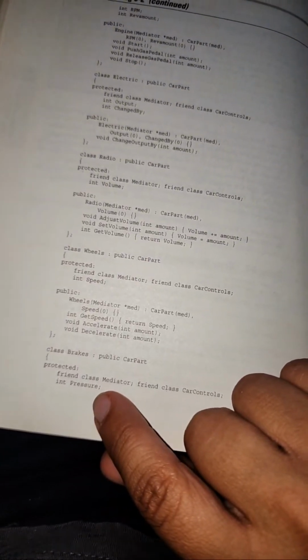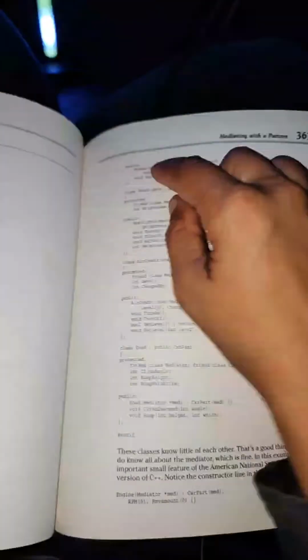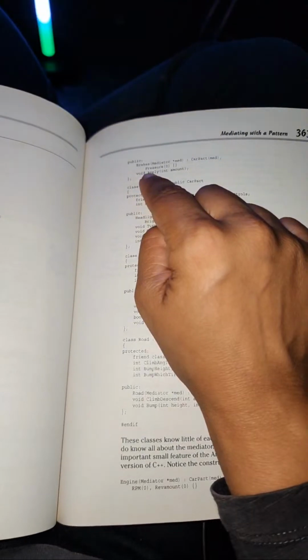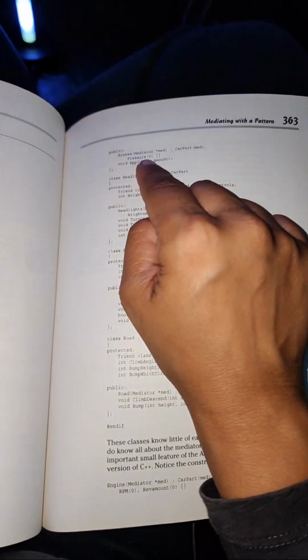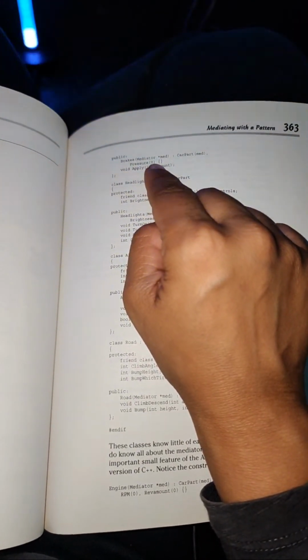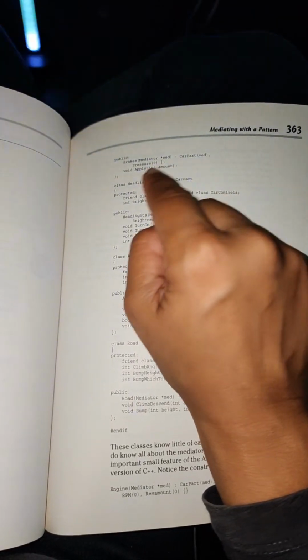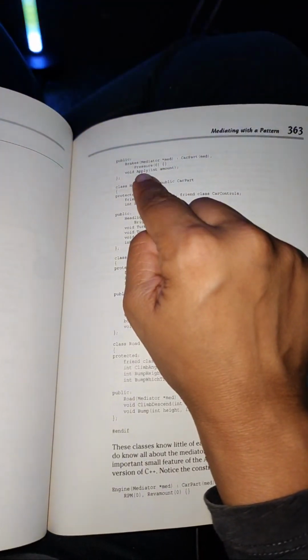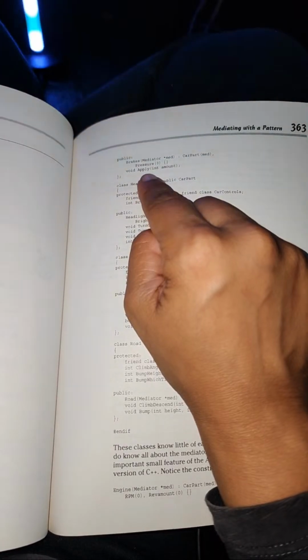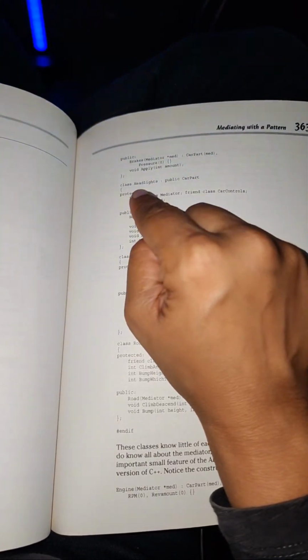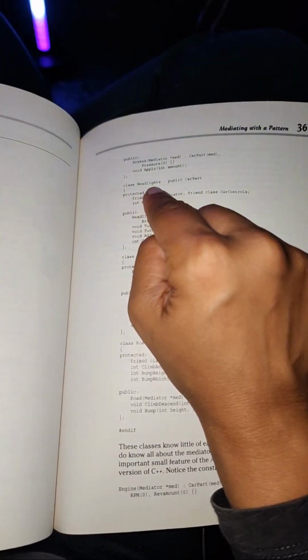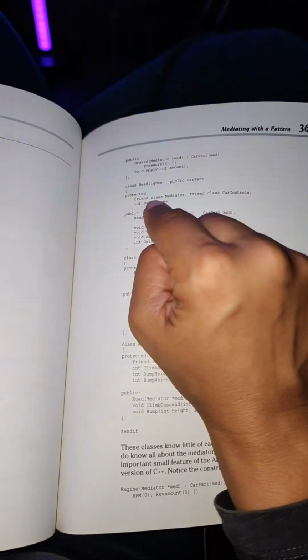Int get speed, return speed. Void accelerate int amount, void decelerate int amount. Class Brakes: public CarPart. Protected: friend class Mediator, friend class CarControls, int pressure. Public: Brakes(Mediator* med, CarPart* med), pressure(0), void apply int amount. Class Headlights: public CarPart.